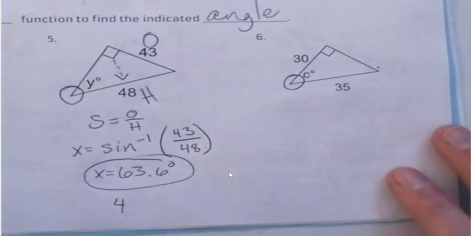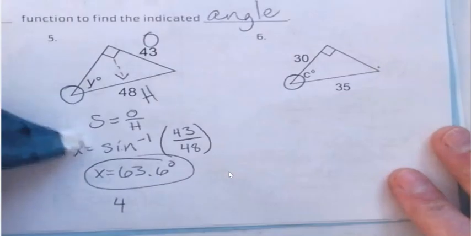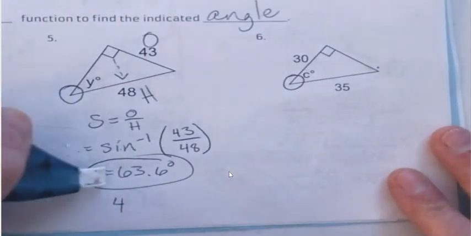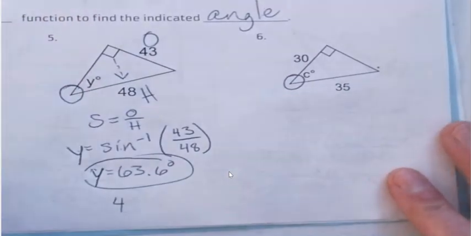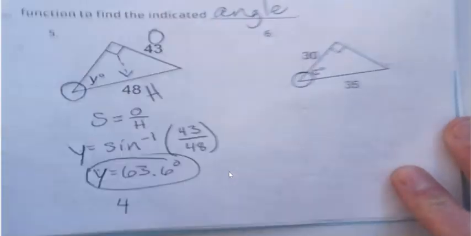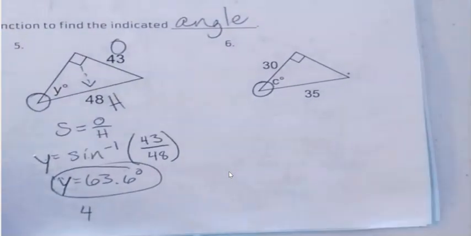Oh yeah, you're right. I just like to use X, I guess. Yeah. Just used to it. Alright, last one.